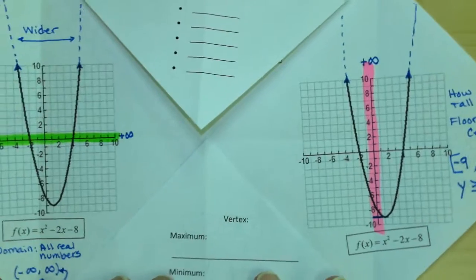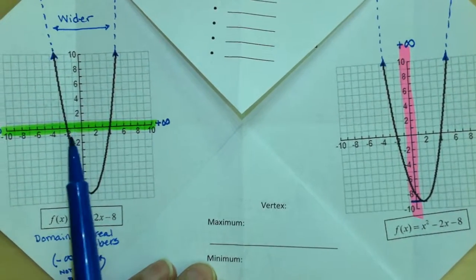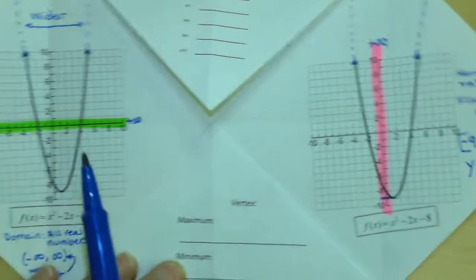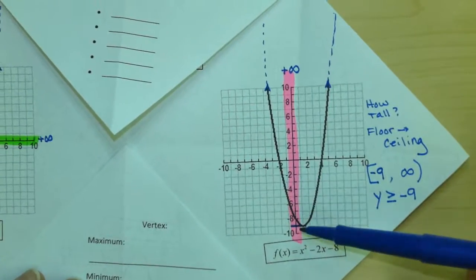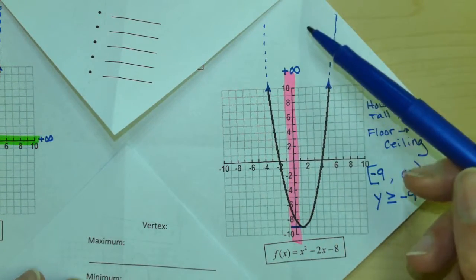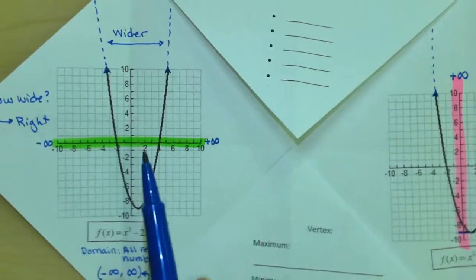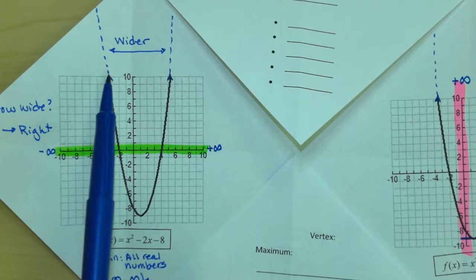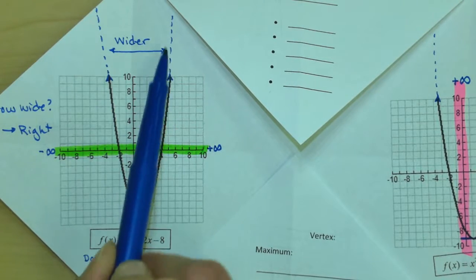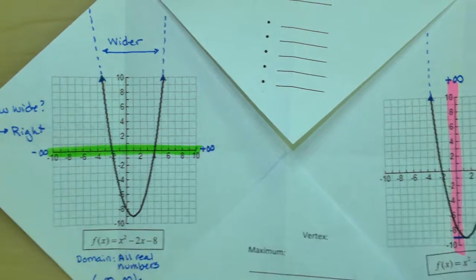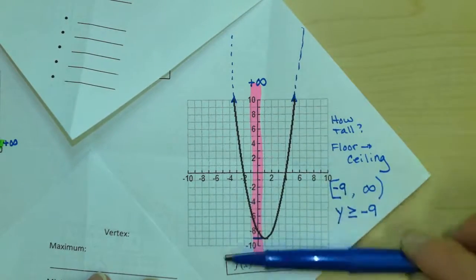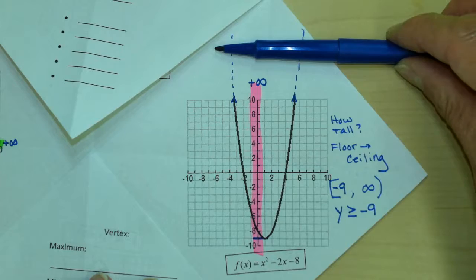So now you can see on the same function, this tells me my domain by looking how wide it is, and this tells me my range by telling me how tall it is. So for domain, I look from left to right. I have to imagine what happens to the function as it keeps going in this case. And here, I'm going to look at how tall, where's the floor, and where's the ceiling.